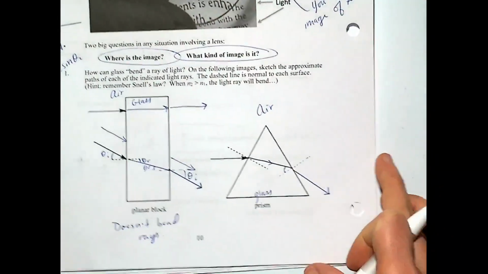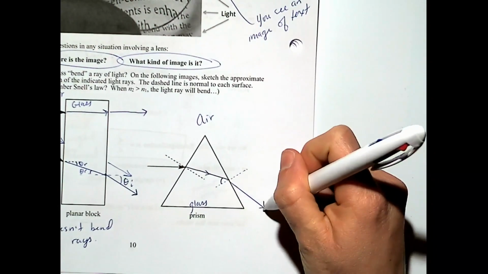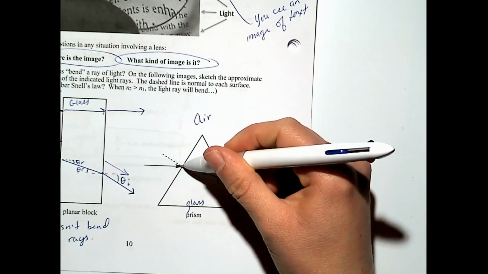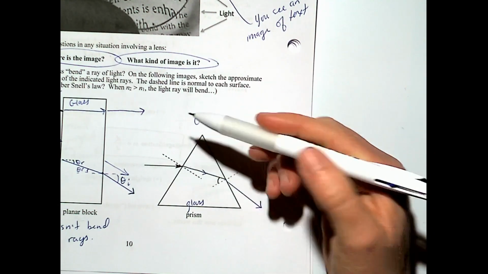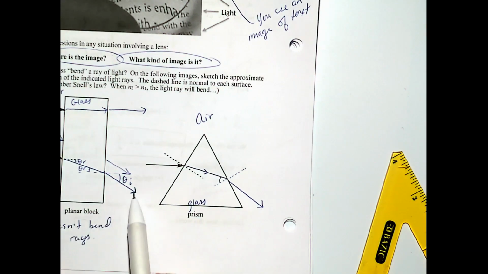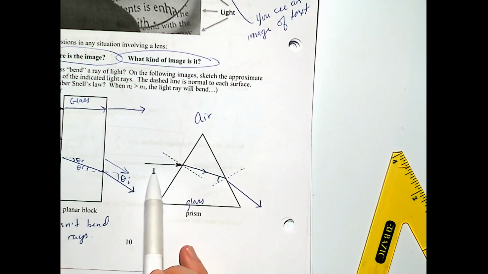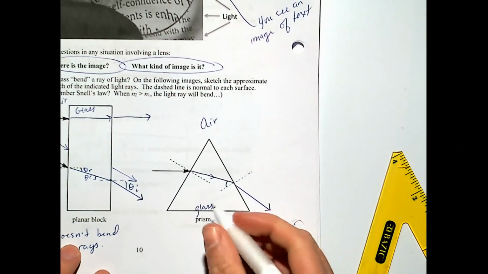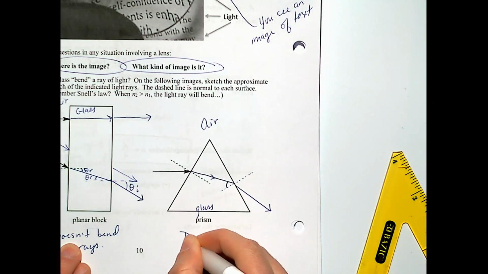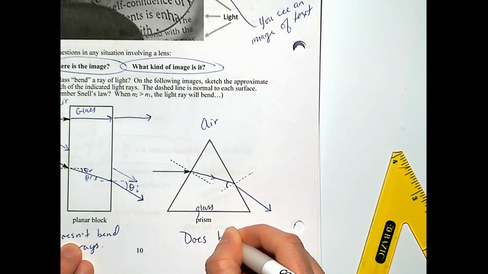So you can see that for the prism, the outgoing ray is bent from the incoming ray. Like, they're not at the same angle. These two were at the same angle. They were parallel. This ray and this ray are not parallel. So the prism bends the light. So this does bend the light.